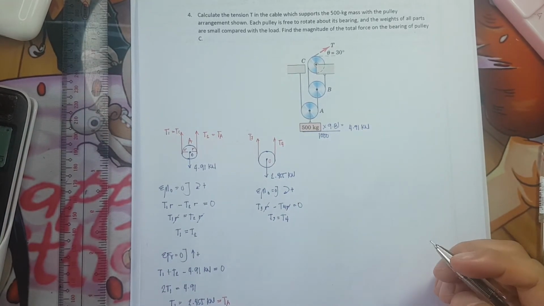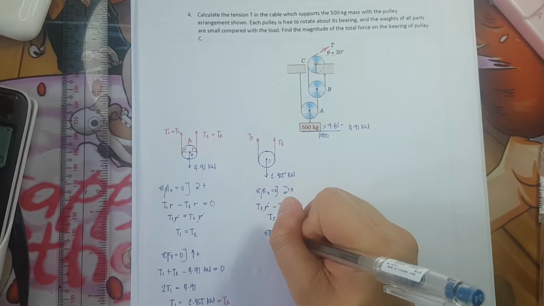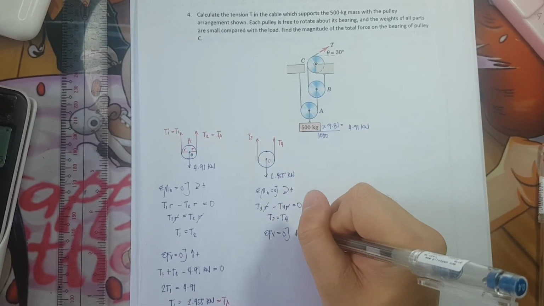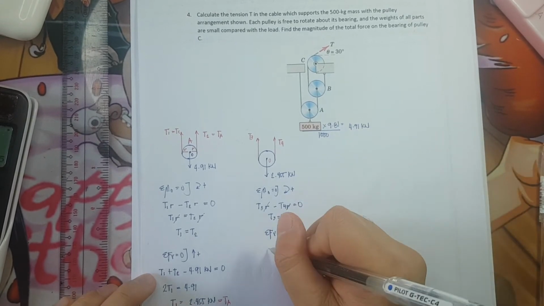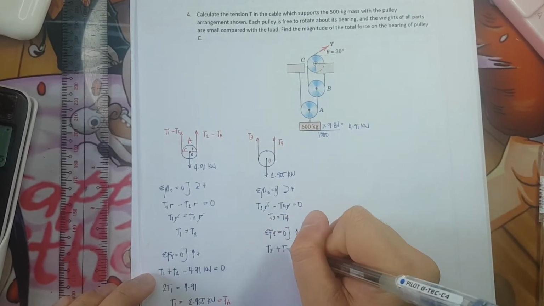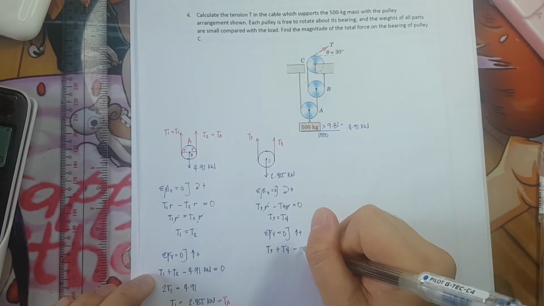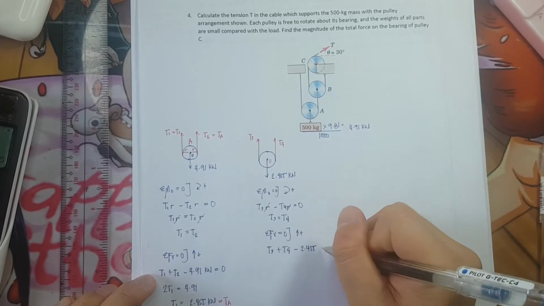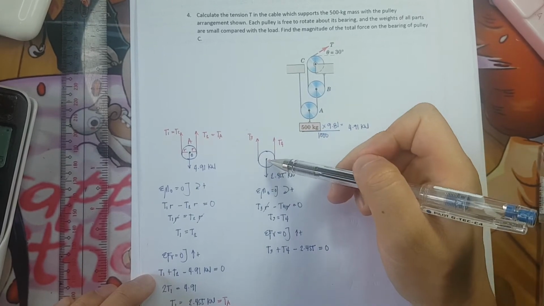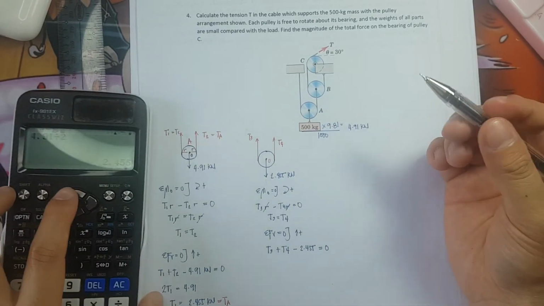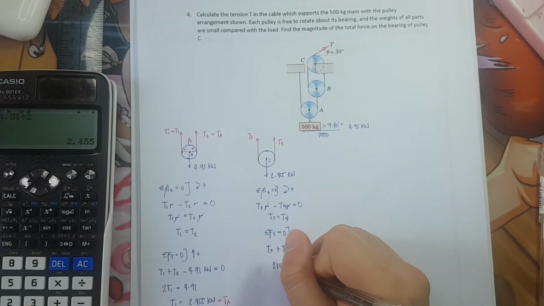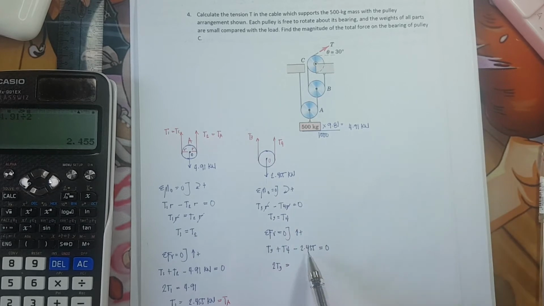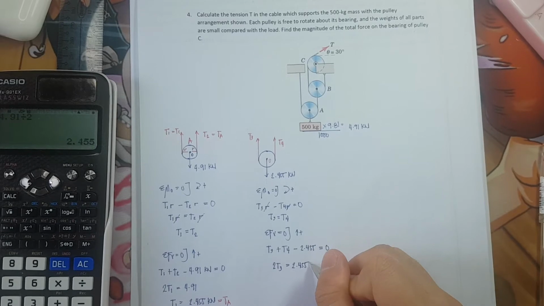Okay, next we have summation of forces vertical equals 0. All forces that are pointing upward should be positive. So what are those forces? We have T3 plus T4 minus 2.455 is equivalent to 0, because that is pointing downwards. And we know that T3 and T4 are the same. So we have 2 T3 is equivalent to, transpose this to the other side of the equation to make it positive, 2.455.